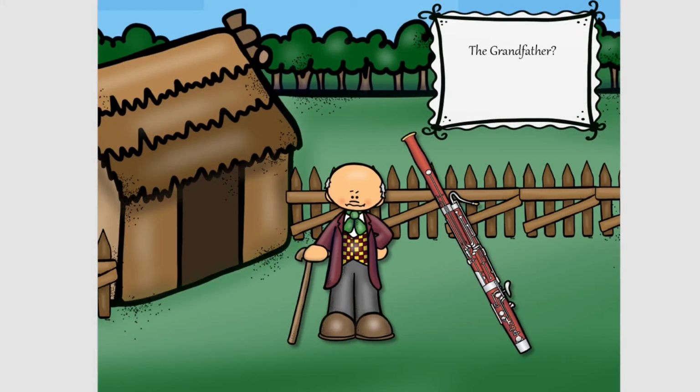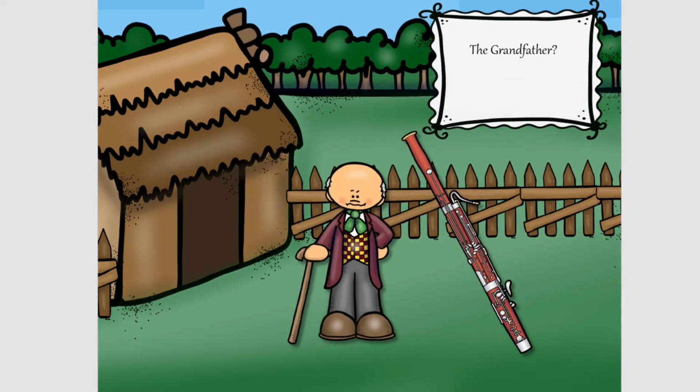When the story talked about Peter's grandfather, we heard music played by the bassoon. Let's listen to that now.